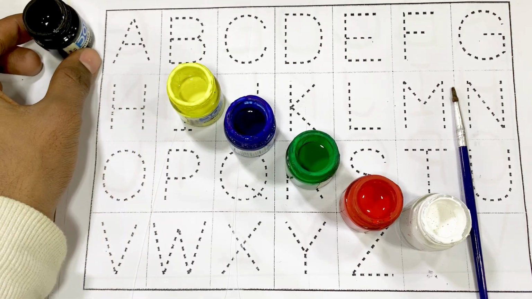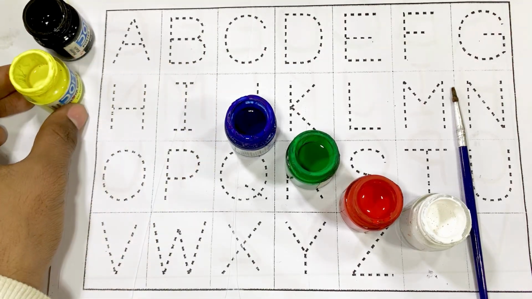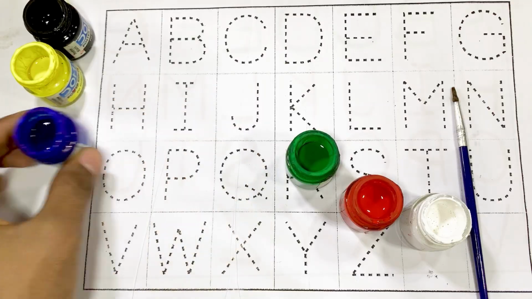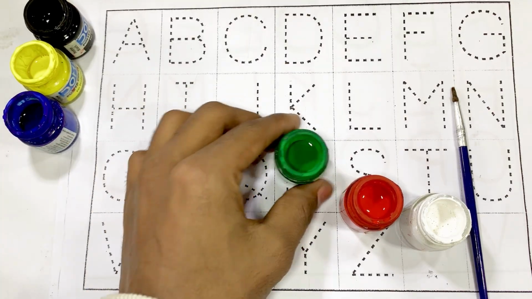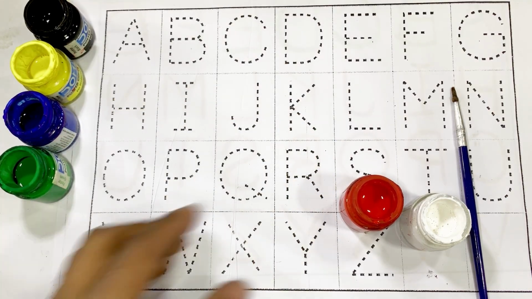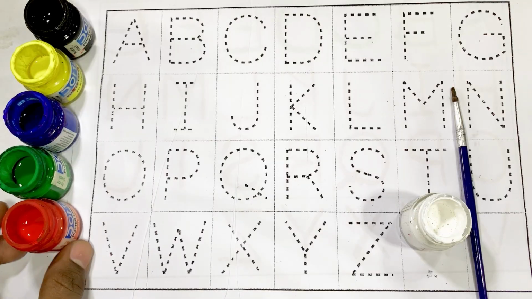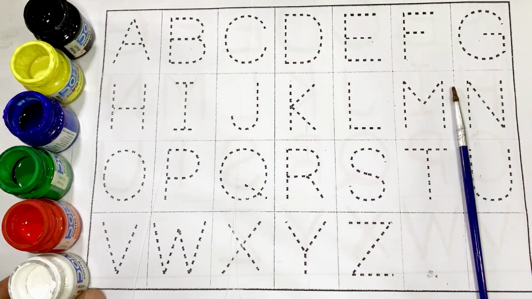Black color, yellow color, blue color, green color, red color, and white color.